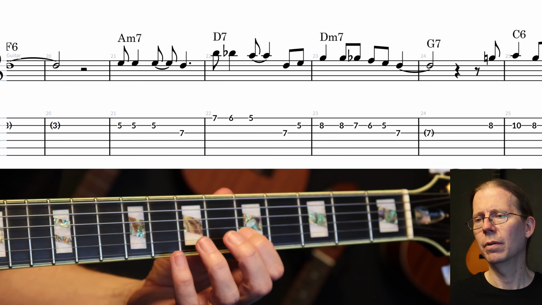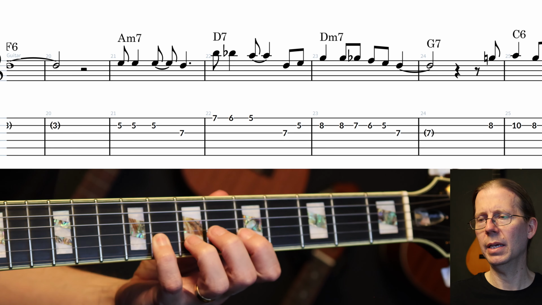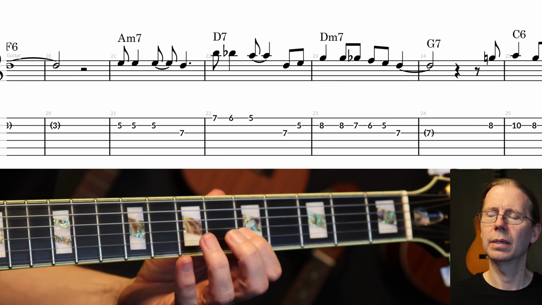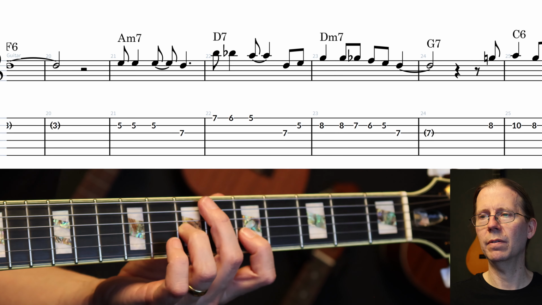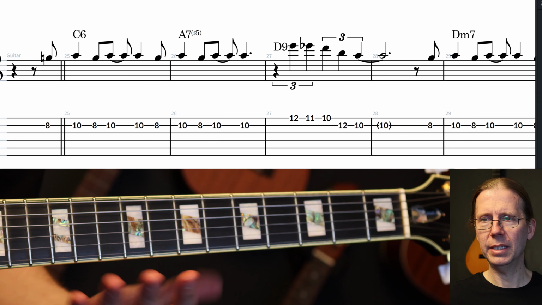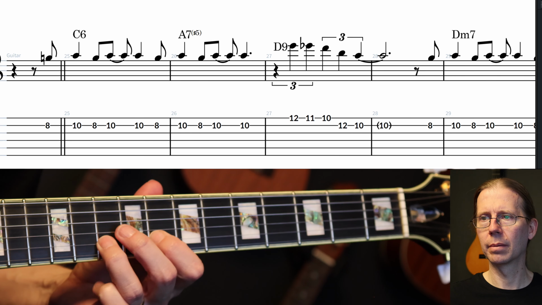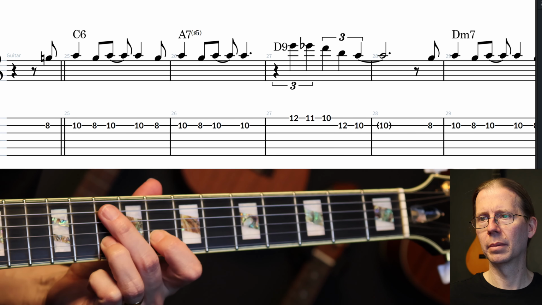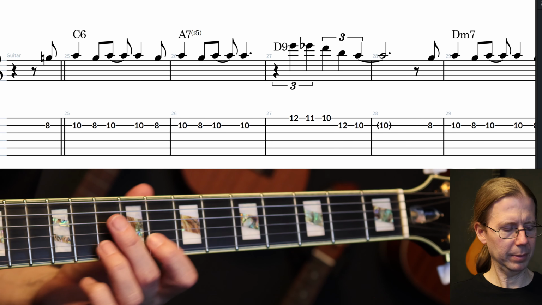That's fret 5, 8, 8 again, 7, 6, 5, and then D on string 3, fret 7. Okay, we're back on the A section, but the rhythm of the melody is a little different here. So we play... okay, same two notes, different rhythm.